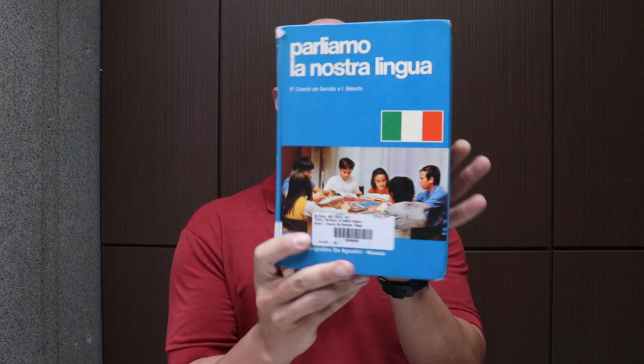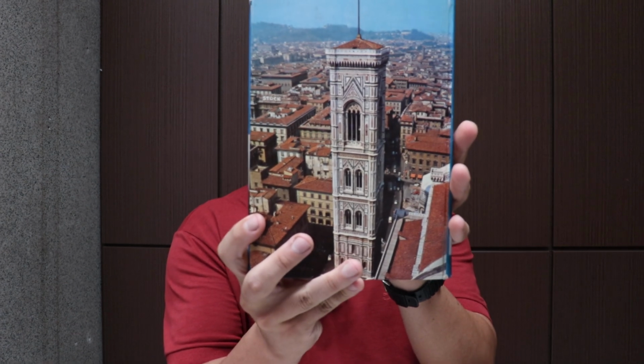This old book, Parliamo la nostra lingua, it's an old book. We have here the Florence city, Santa Maria del Fiore, and so I stopped in the page 13 about the homonyms and synonymy. Omonimi and synonymy. Let's read this.